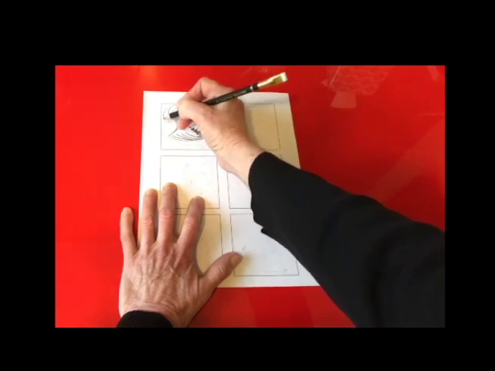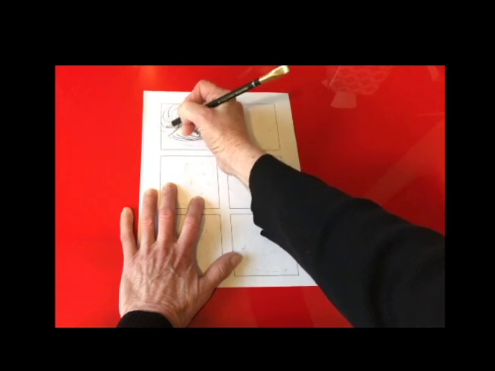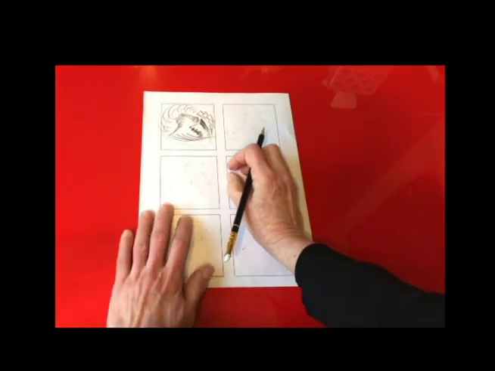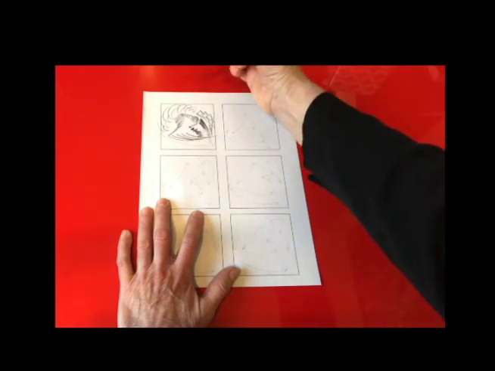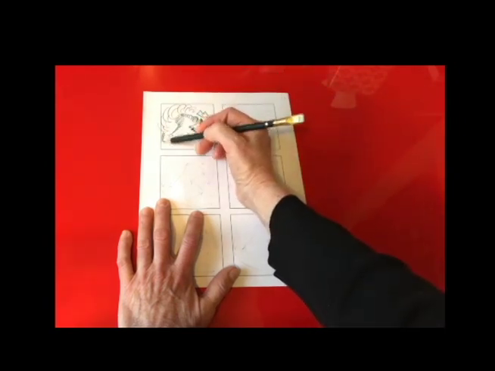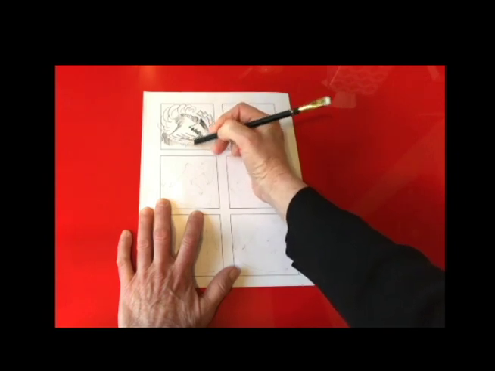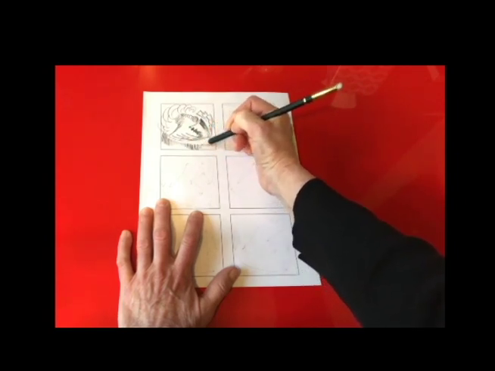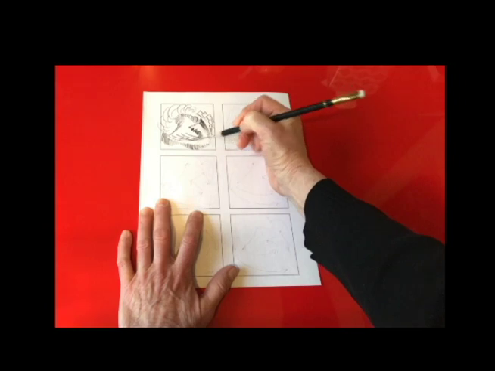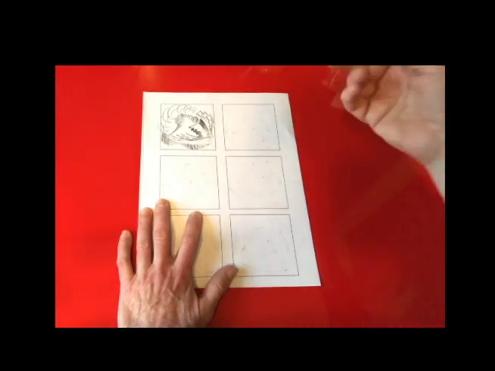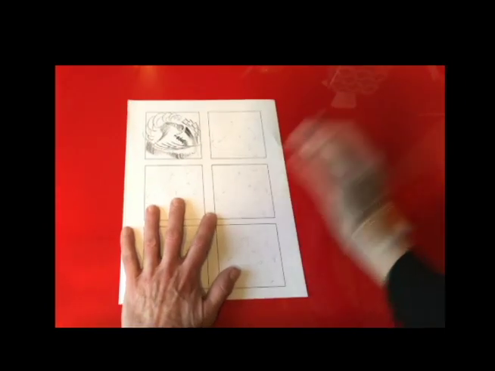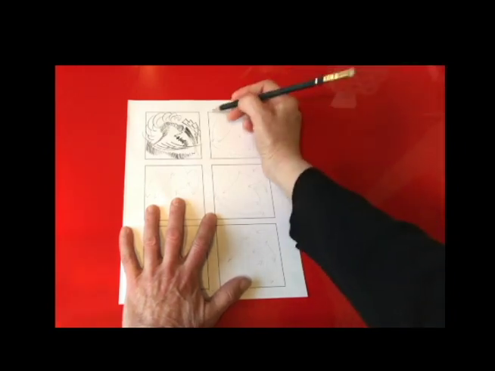Make a little line of crescent shapes here. Just thinking of things and trying them. More lines that are kind of like cross-hatching. We're supposed to vary the line weight, vary the line value.